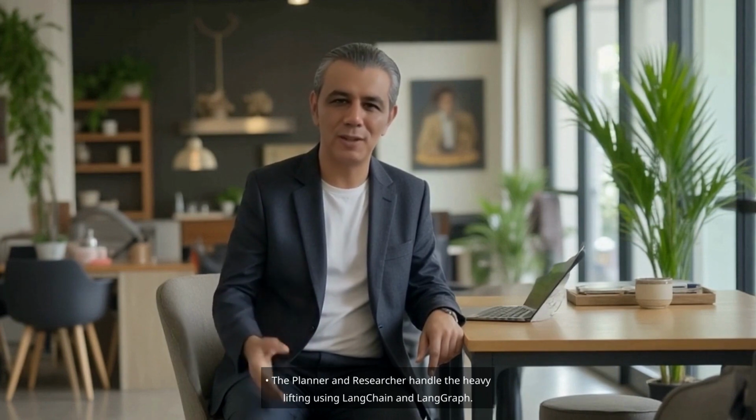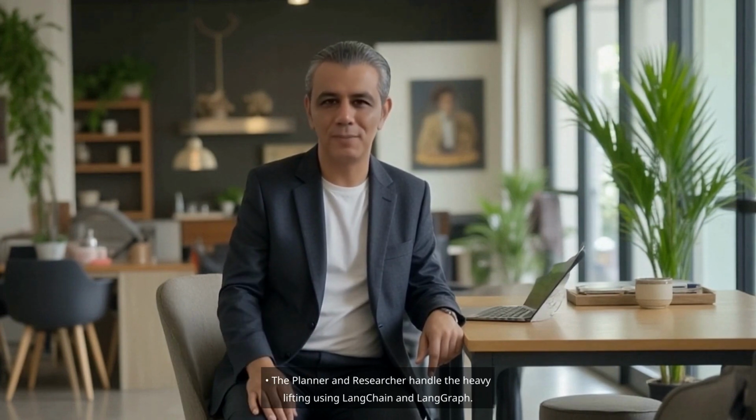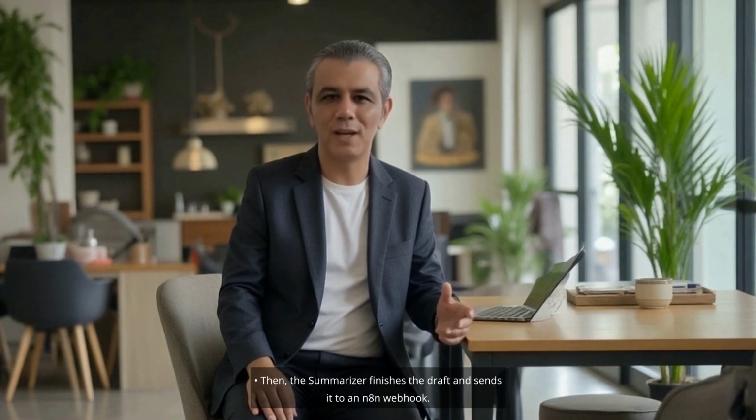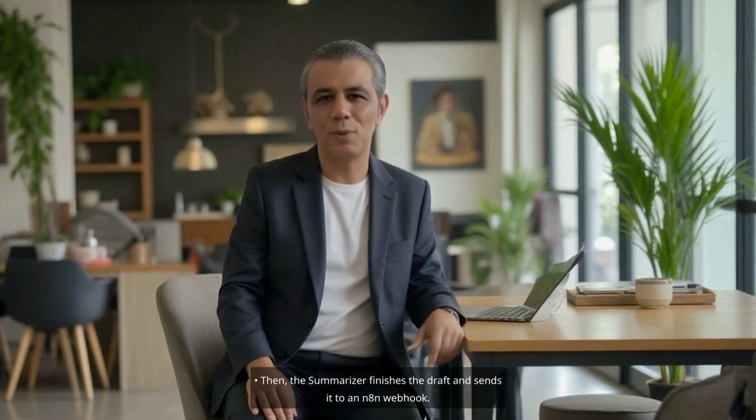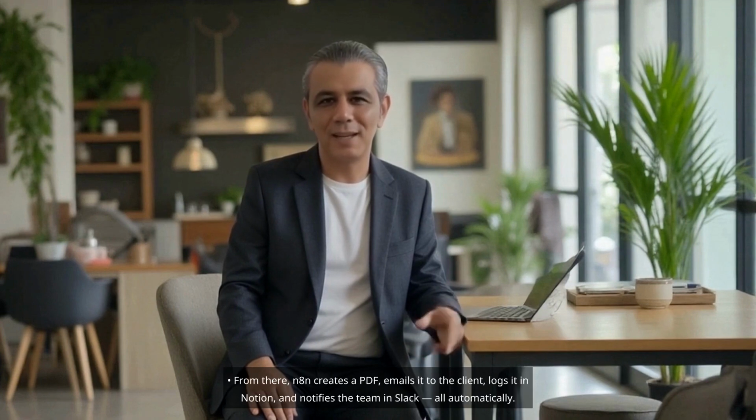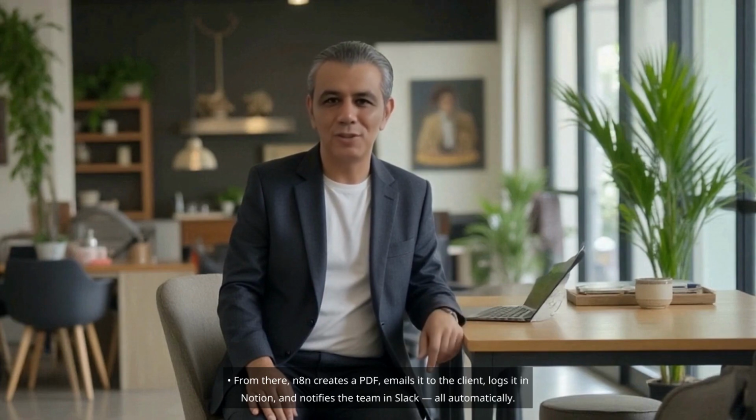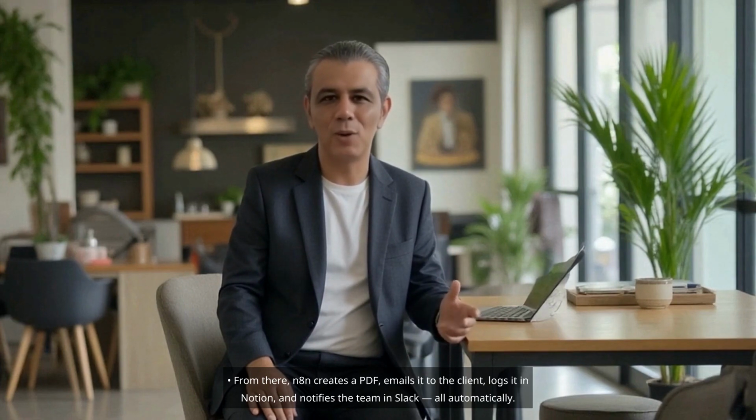The user asks for a report. The planner and researcher handle the heavy lifting using LangChain and LangGraph. Then, the summarizer finishes the draft and sends it to an n8n webhook. From there, n8n creates a PDF, emails it to the client, logs it in Notion, and notifies the team in Slack, all automatically. Here's how it works technically.